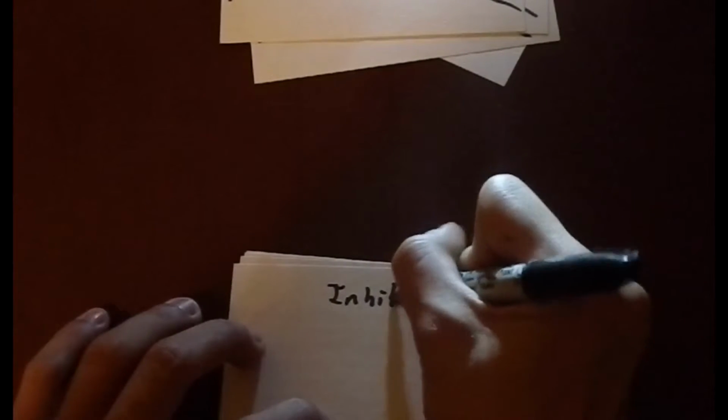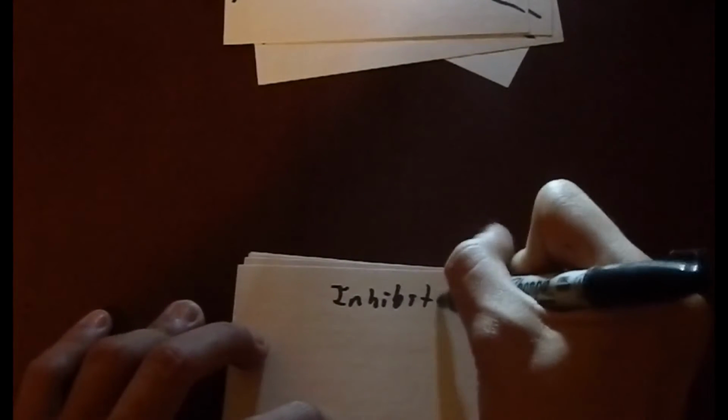Or an inhibitor could come along. Now basically, inhibitors, there's two types. There's competitive, and there's non-competitive.